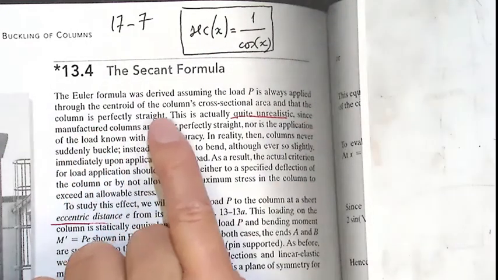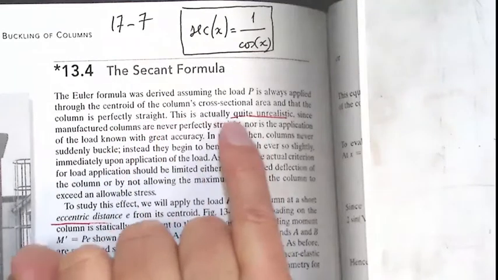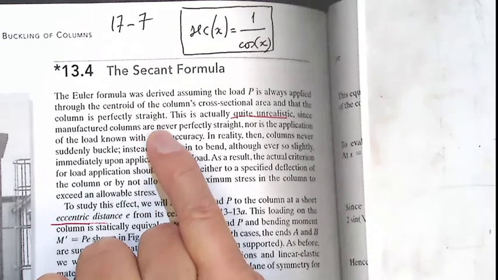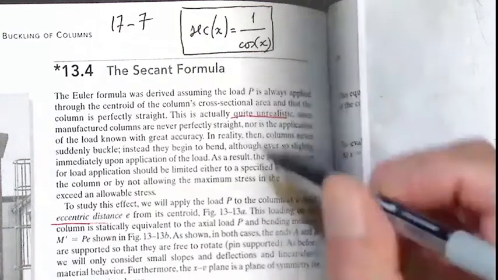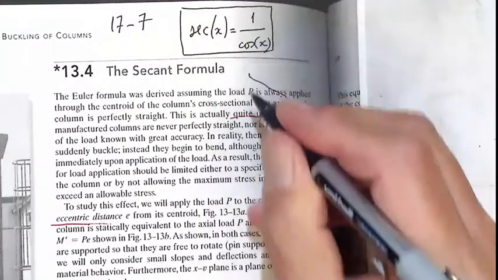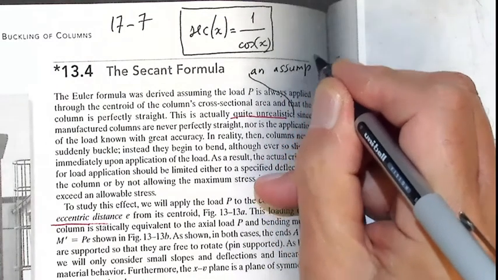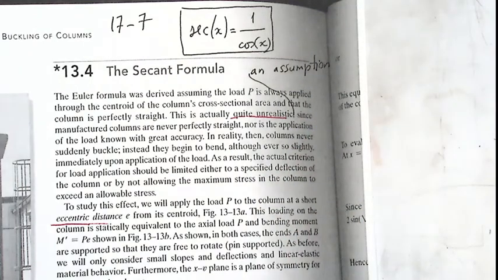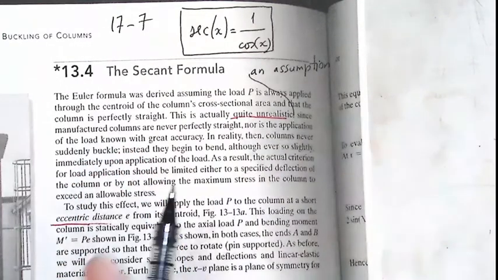The Euler formula was derived assuming the load is always applied through the centroid of the column's cross-sectional area and that the column is perfectly straight. This is actually quite unrealistic. What is unrealistic? An assumption. That means that we dealt with something that is not realistic, since manufactured columns are never perfectly straight.